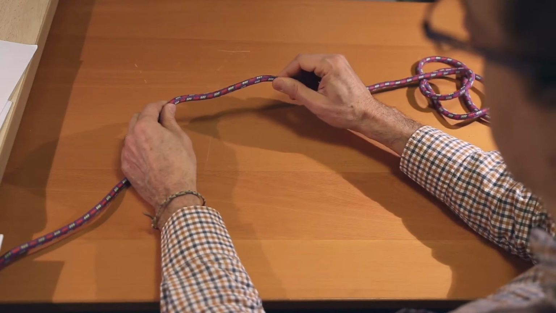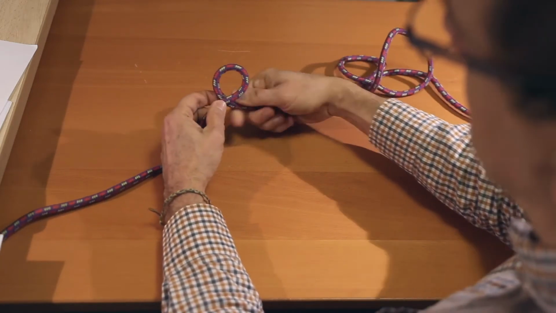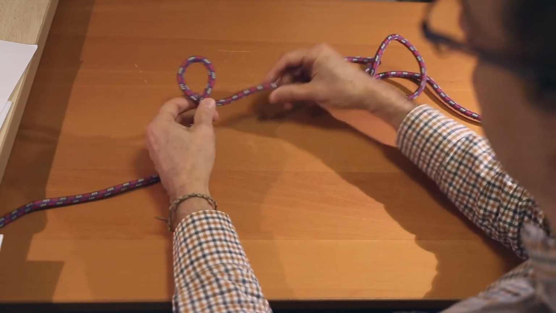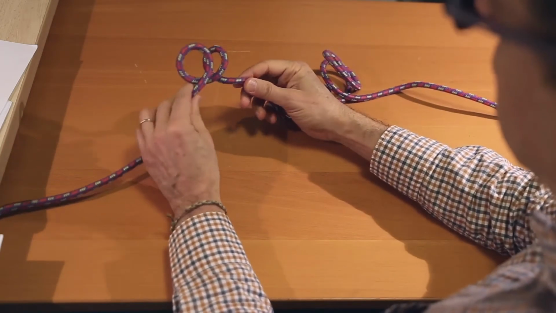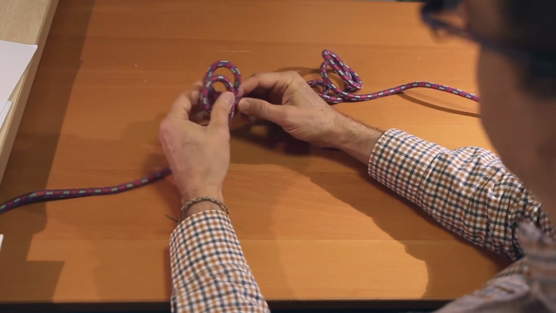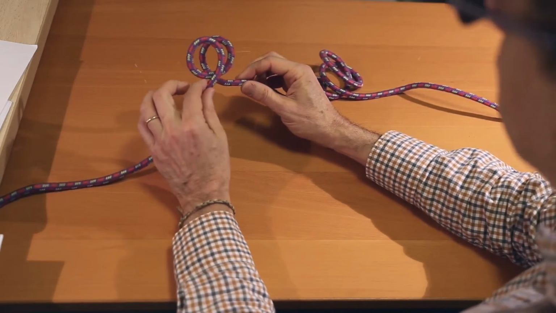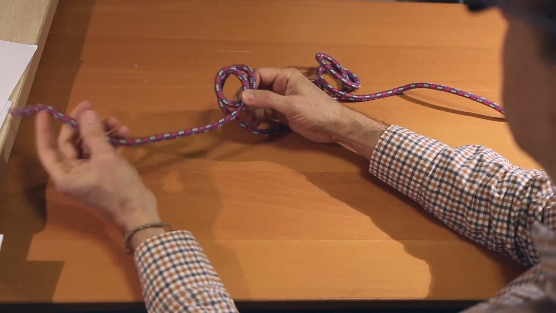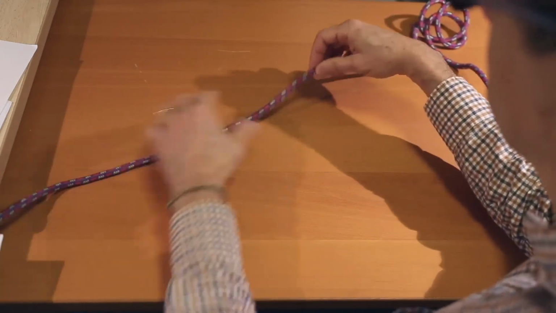So if I make a clockwise torsion like this, immediately we produce a counterclockwise series of loops. What happens here is that some energy is stored in this configuration, some energy which you can use to stabilize the knot. And this is the basic idea behind knotting.